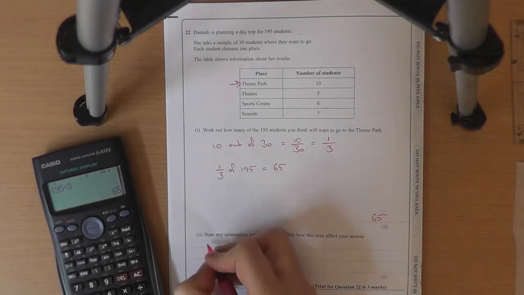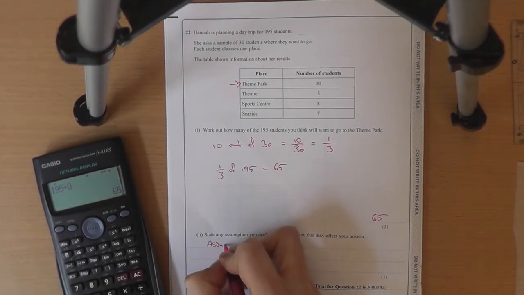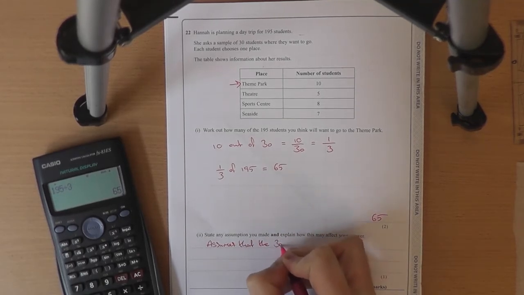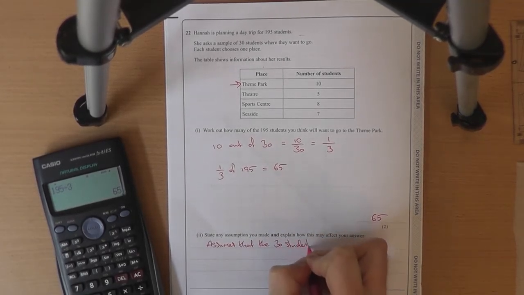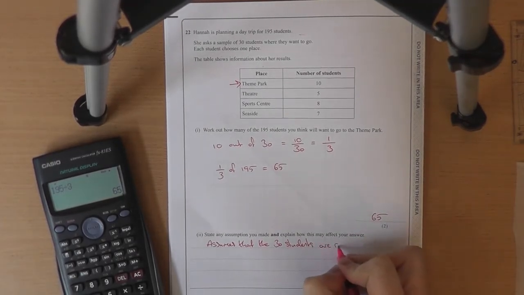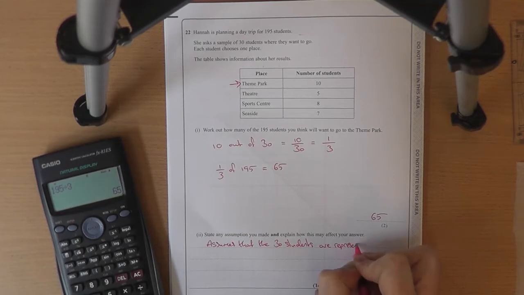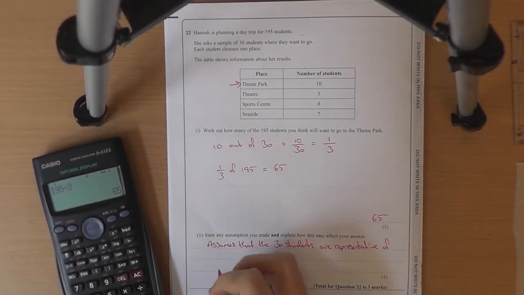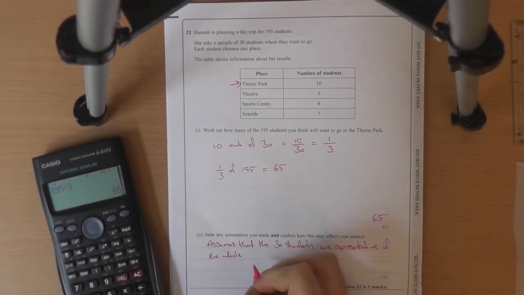We are assuming that the 30 students, and you can get a buzzword in here, are representative of the whole sample, the whole group.